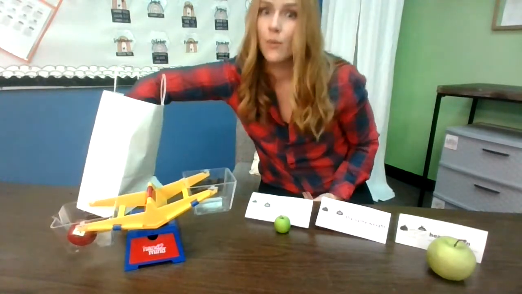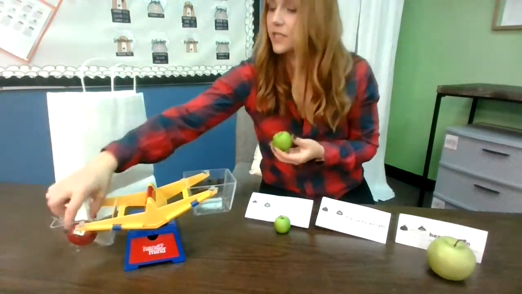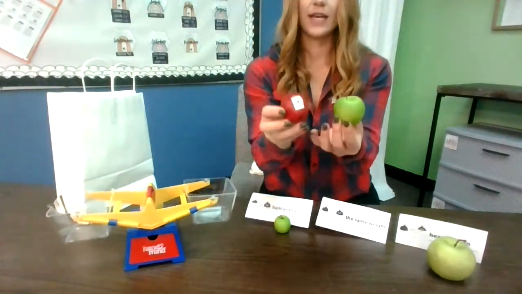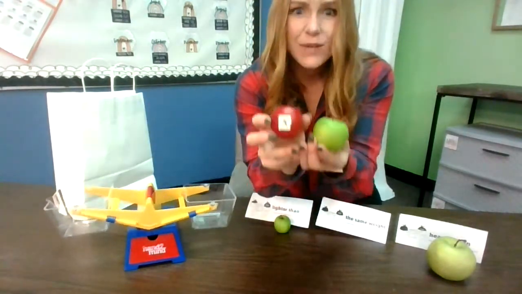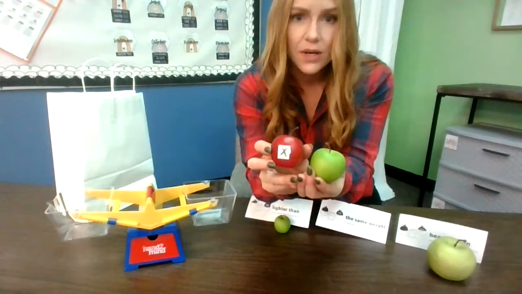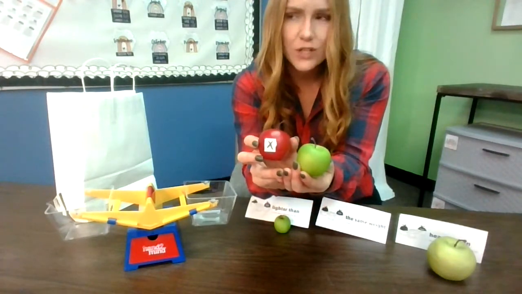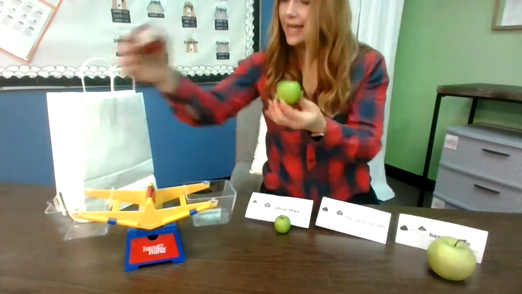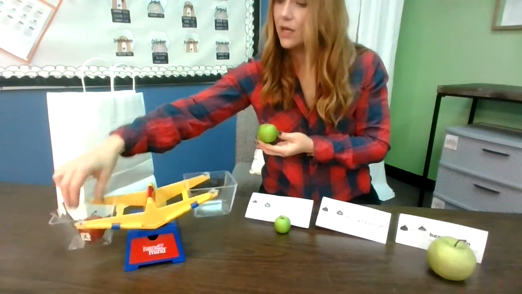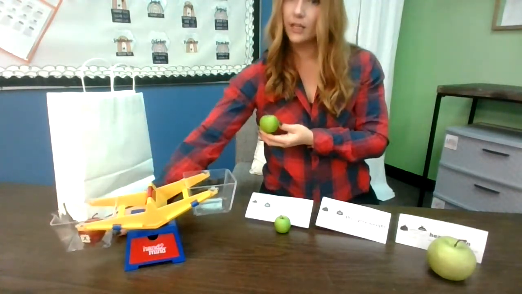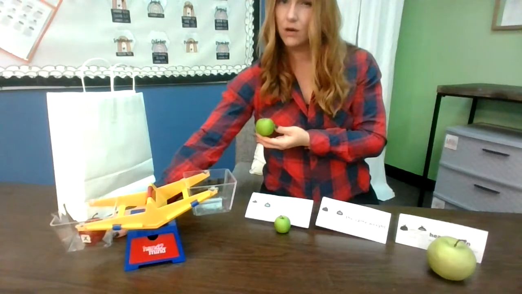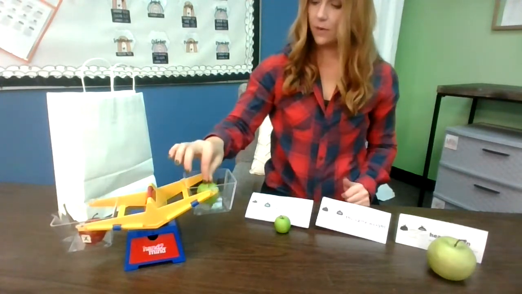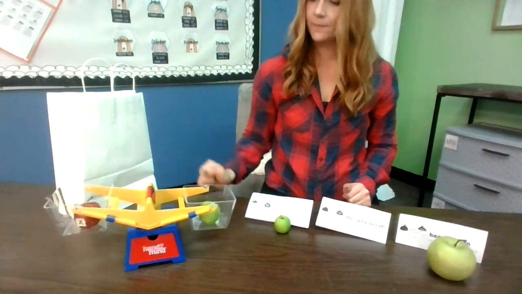Let's try one more, my friends. Compare the size first. This green apple is the same size as my X apple. Let's compare the weights now. Which one will be heavier? Let's see. Here's my X apple on this side, really low to the table. It's close to the table, low to the ground. This green apple goes on the other side.